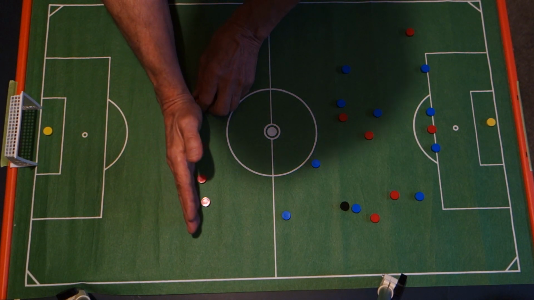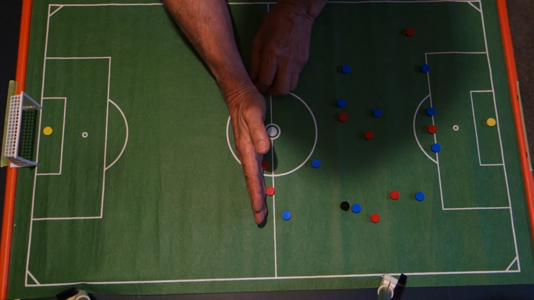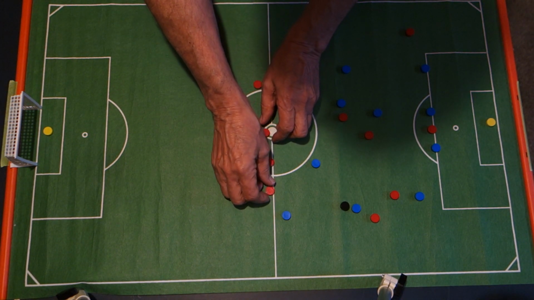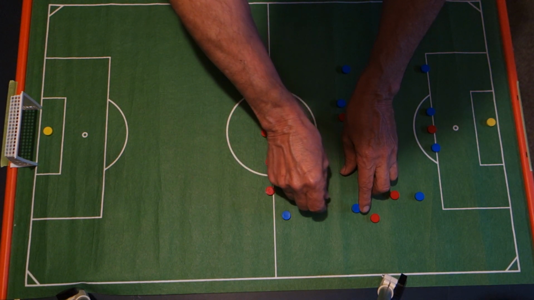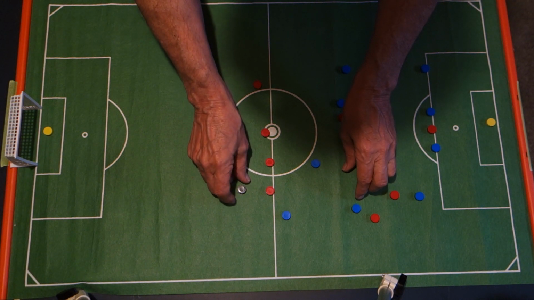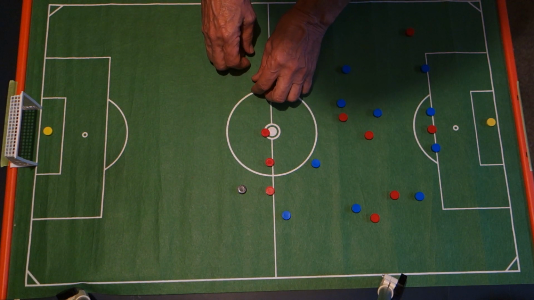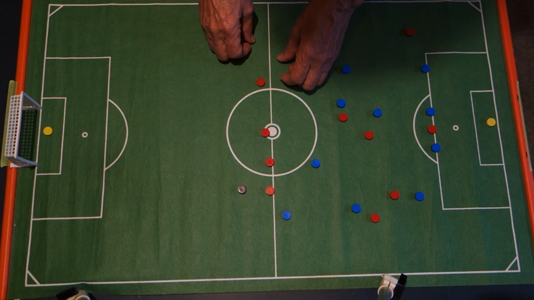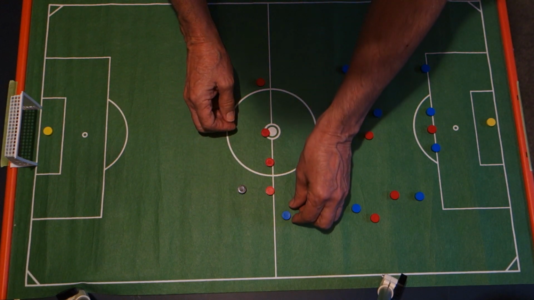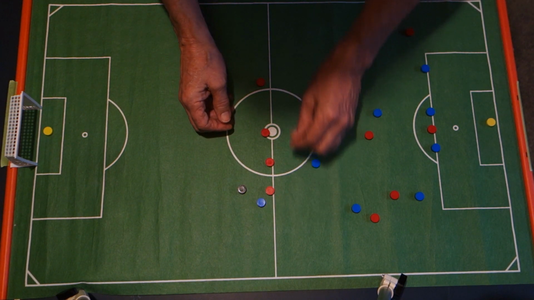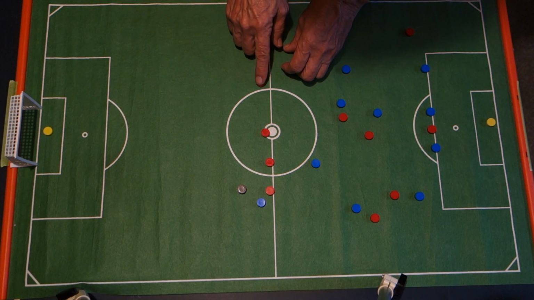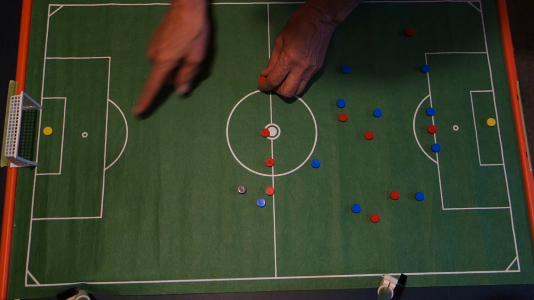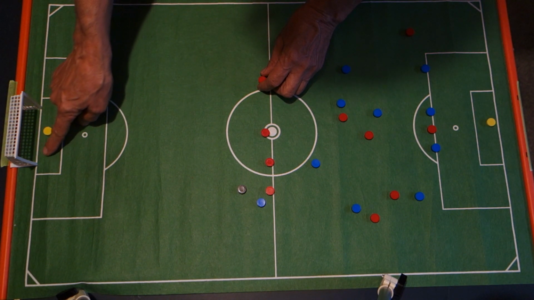So if the ball, for some reason, was to get beyond back here, then we have what we call recovery runs. So we're on the wrong side of the ball. Blue is going to get it. We go to the near post on a recovery run.